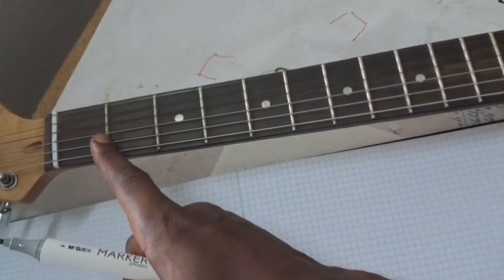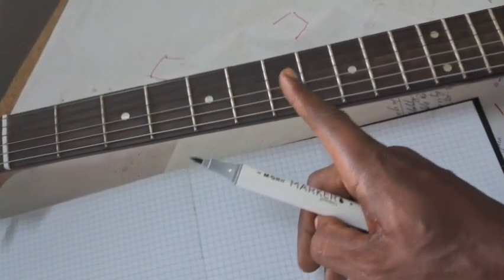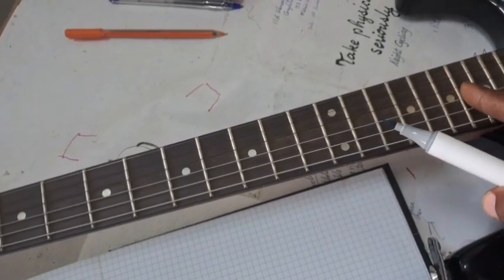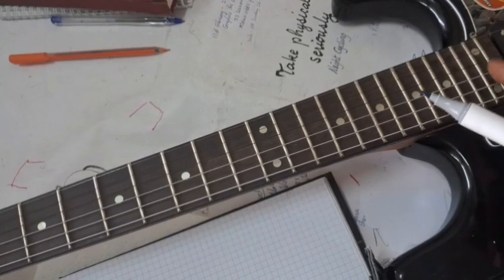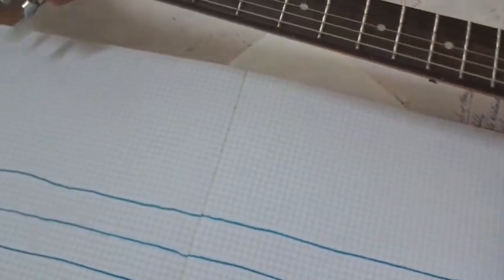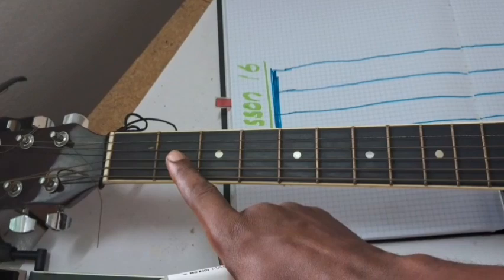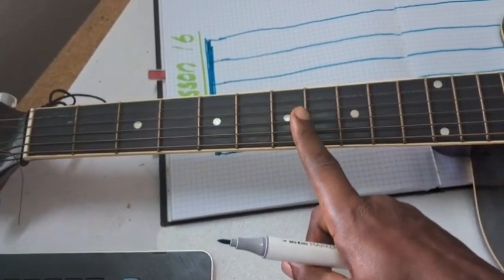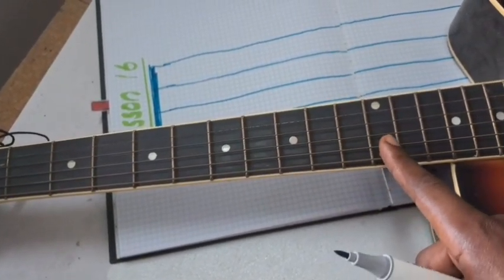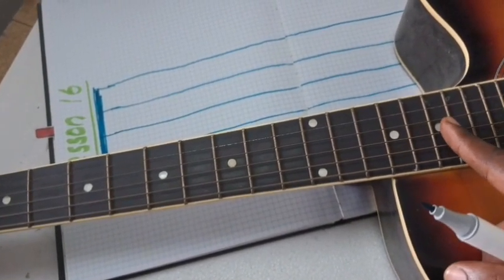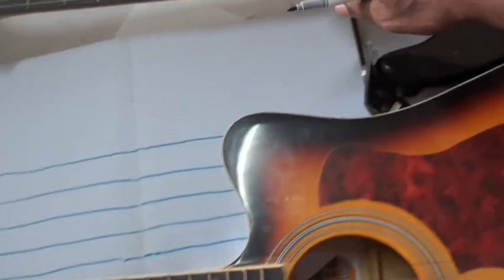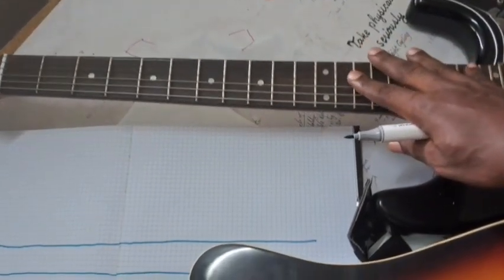Now we have 1, 2, 3, 4, 5, 6, 7, 8, 9, 10, 11, 12, 13, 14, 15, 16, 17, 18, 19, 20, 21, 22, 23, 24. So this guitar has 24 frets, whereas this guitar has 20 frets.